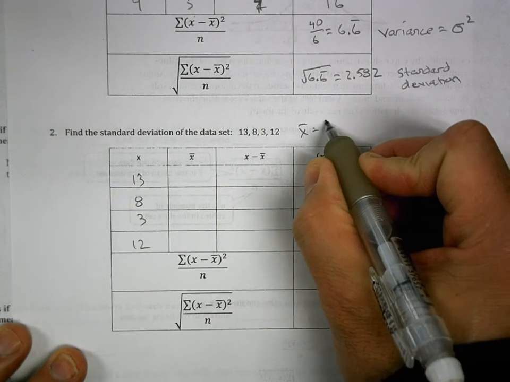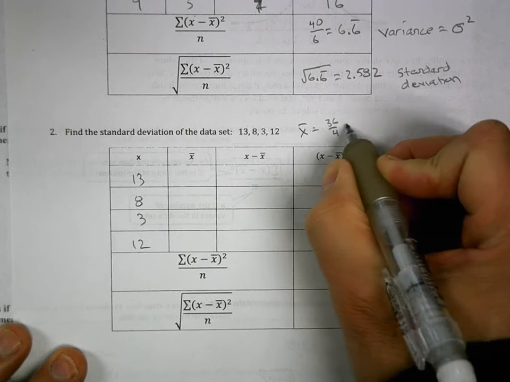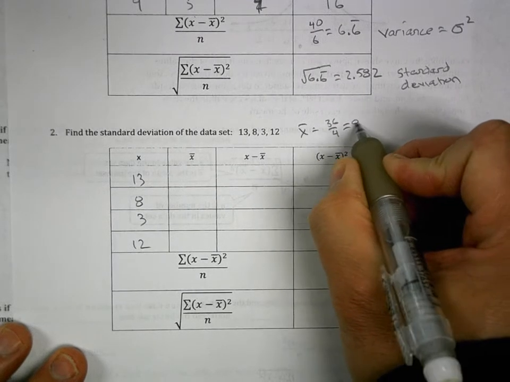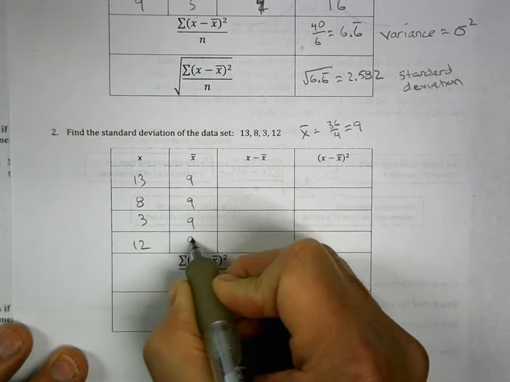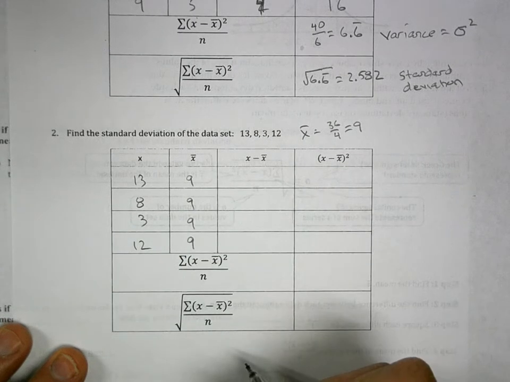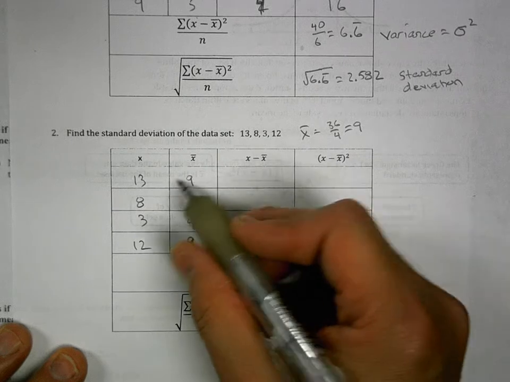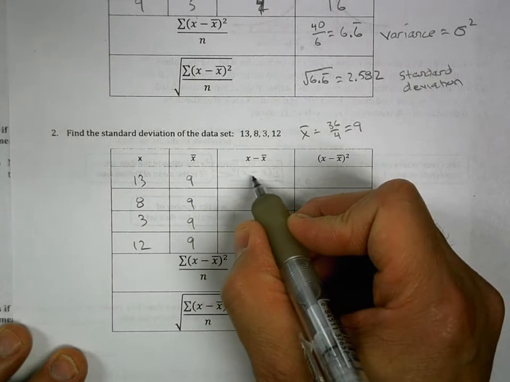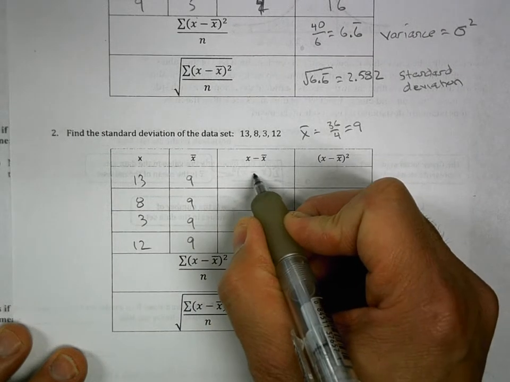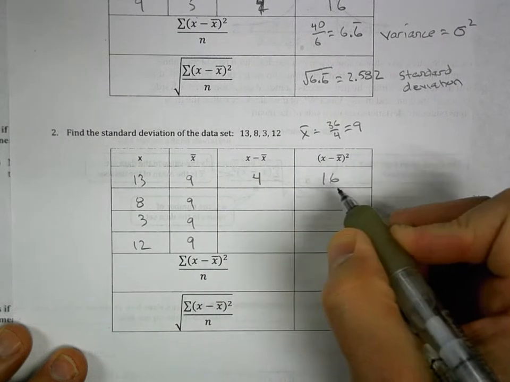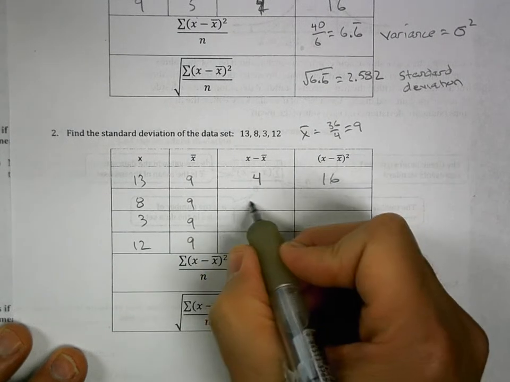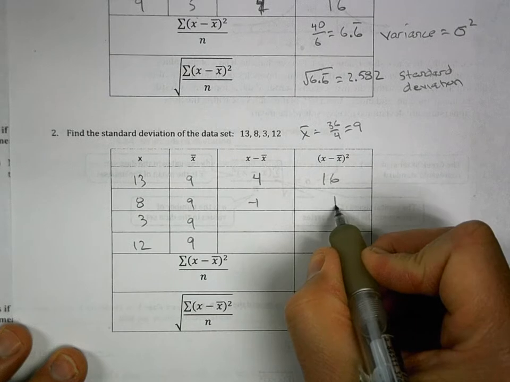So it adds up to 36. So what's the average? 9. Okay. Let's put 9 there, 9 there, 9 there, 9 there. Okay, then we find the difference. So 13 minus 9 is 4. Squared is 16. 8 minus 9 is negative 1, but squared is 1.